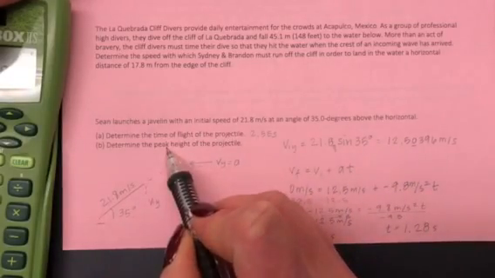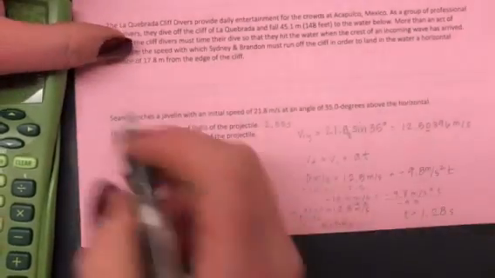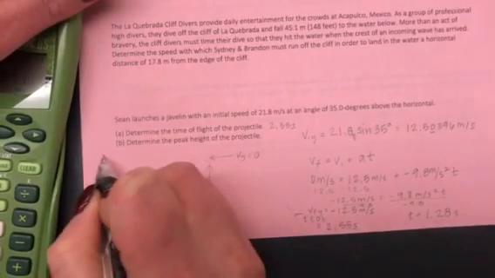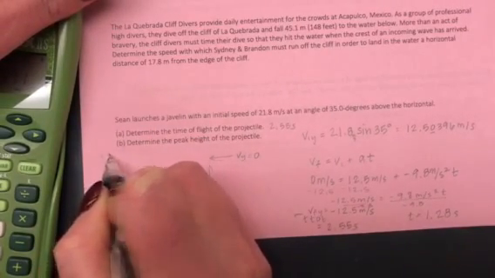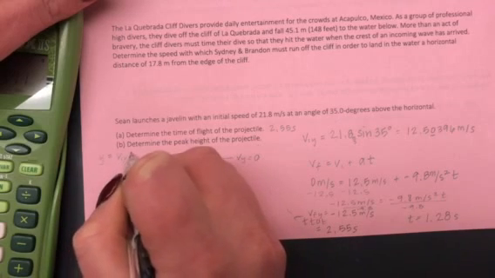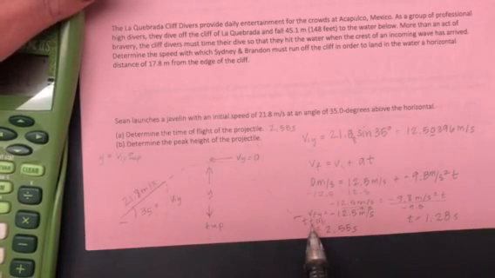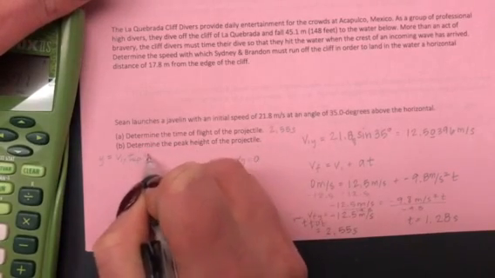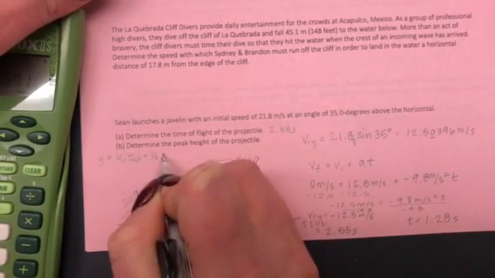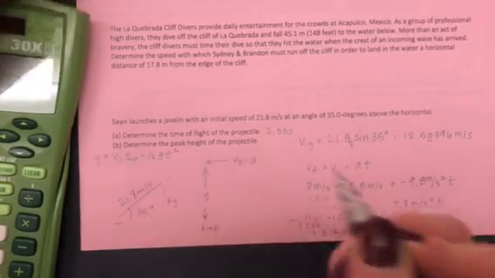Now I need to determine the peak height of the projectile. So to determine the peak height of the projectile, I'm going to use the equation y, so the displacement in the y direction equals v initial y times t. This t needs to be t up. If I use t total, it should be 0 as the answer, plus 1/2 g, negative 9.8, t squared.